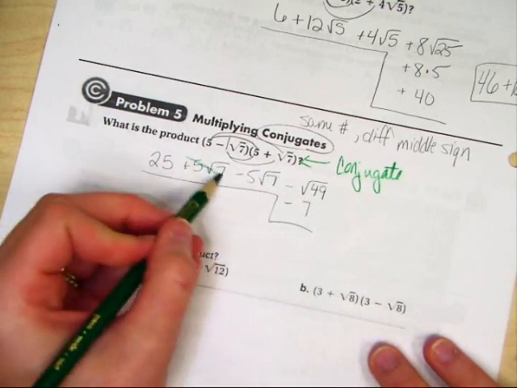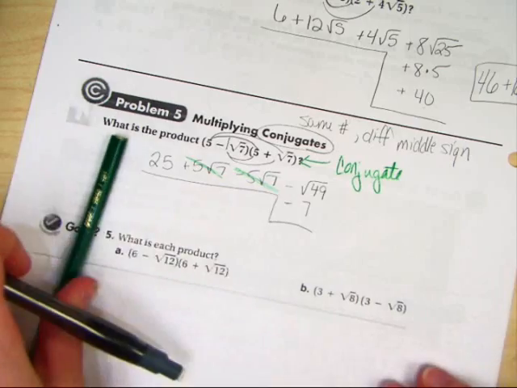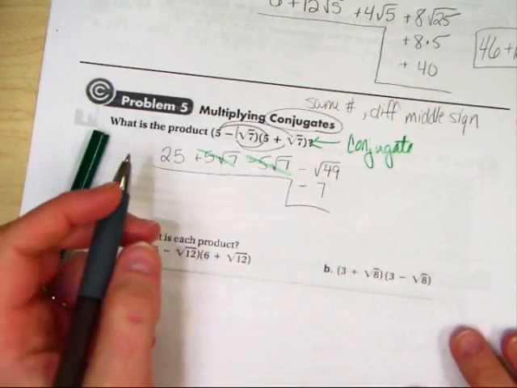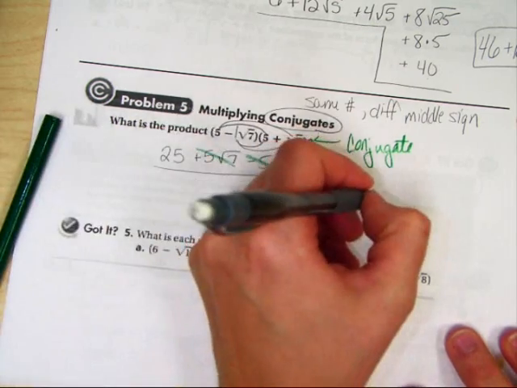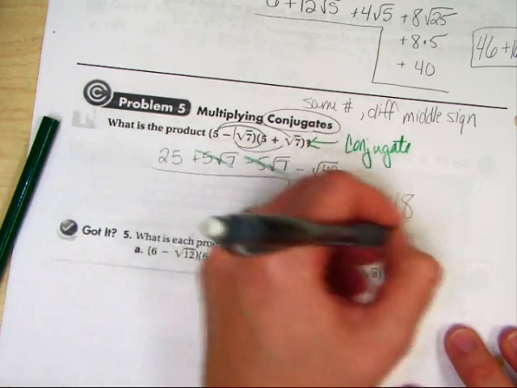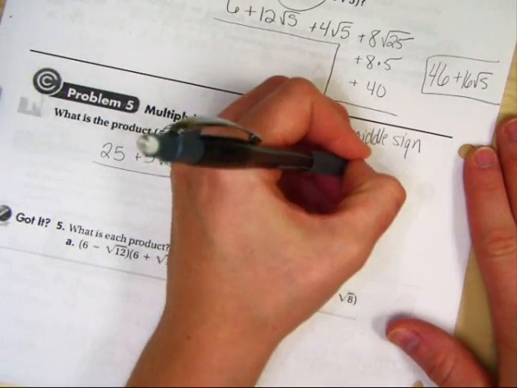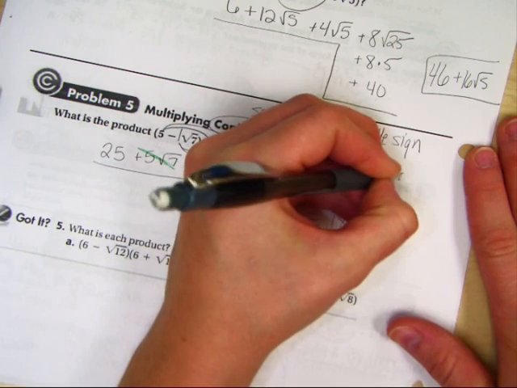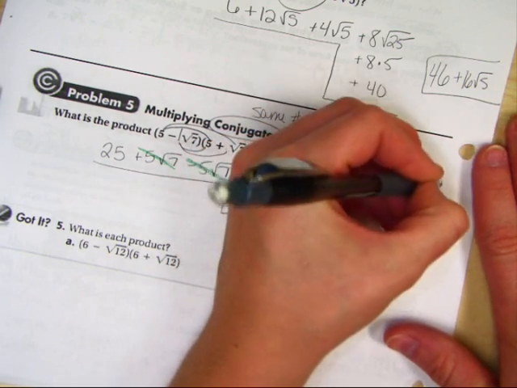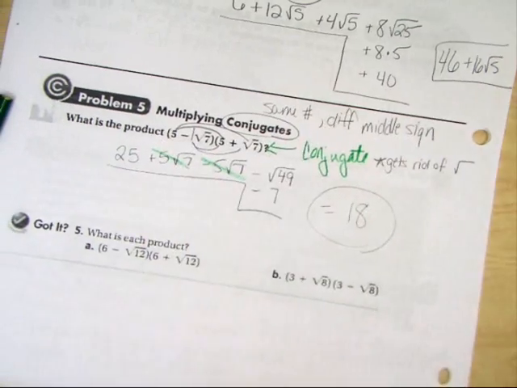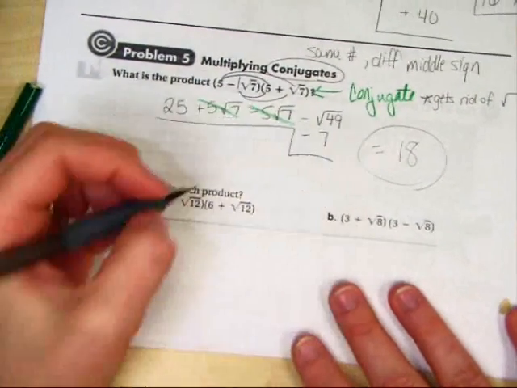Watch what happens to the middle terms. They're plus and minus of each other, so they just cancel each other out, and you're left with 25 minus 7. Final answer, 18. So a conjugate, let's make a rule here. A conjugate gets rid of the square root. Just like you used to learn that a conjugate got rid of an imaginary number, a conjugate also gets rid of a square root.